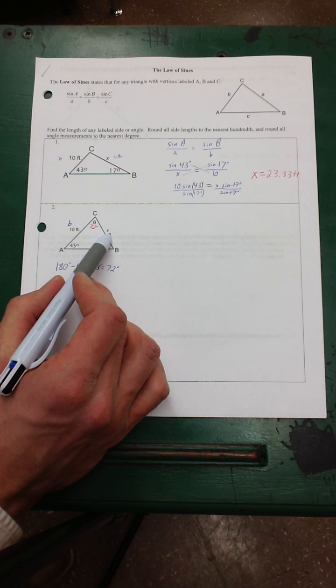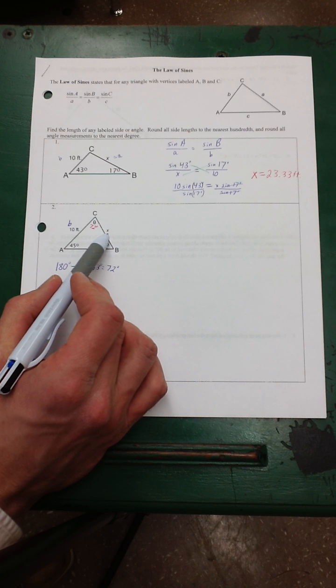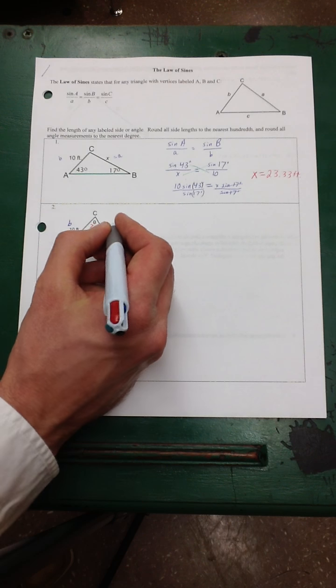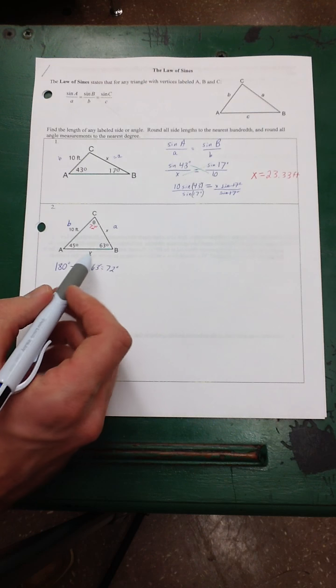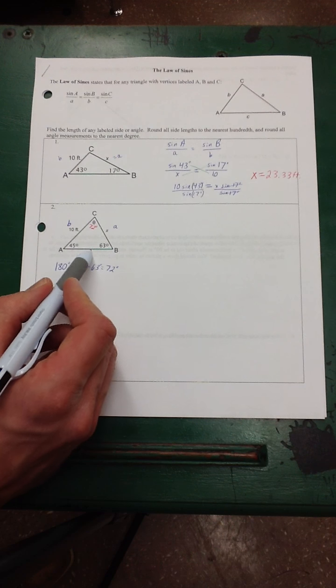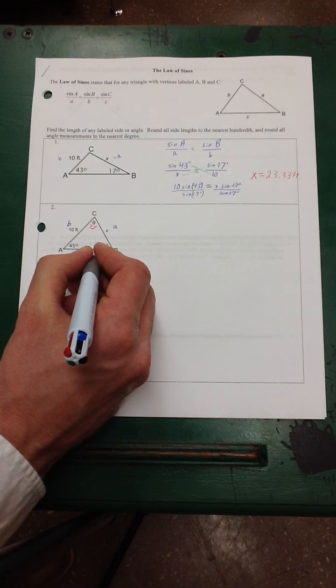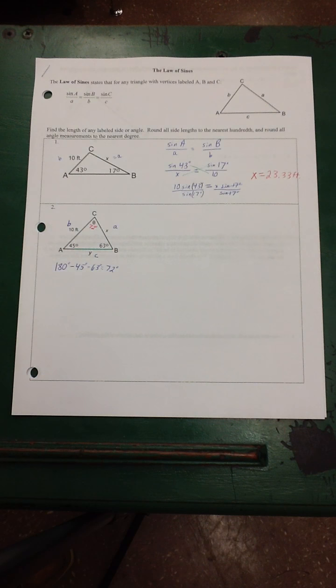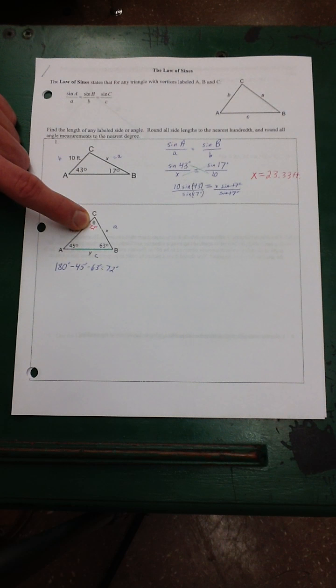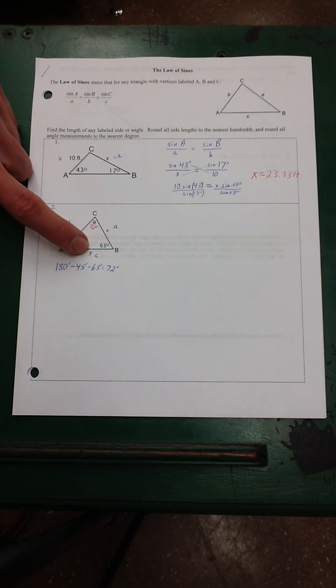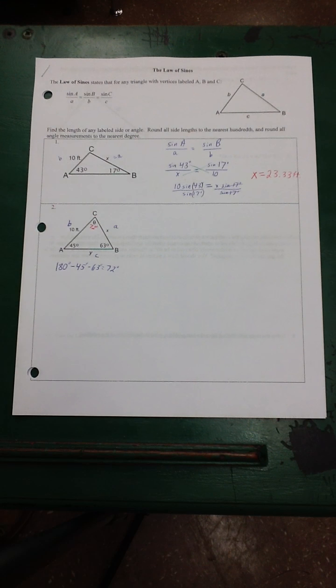This is one of the things we're looking for. And it is across from big A, so it's little a. We're looking for this as well. It's across from big C, so we're looking for little c. Okay, so far we've identified that this is 72, and we also know we have to find A and we have to find C, or X and Y, depending on what letter you want to call it. I really don't care.